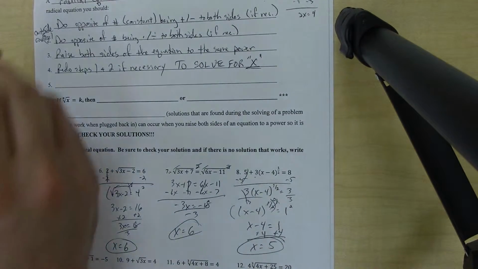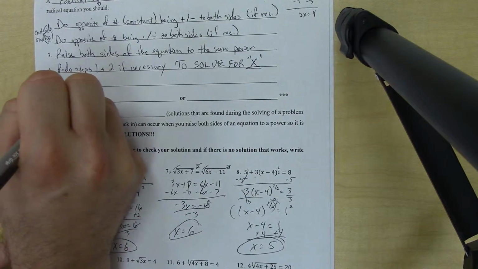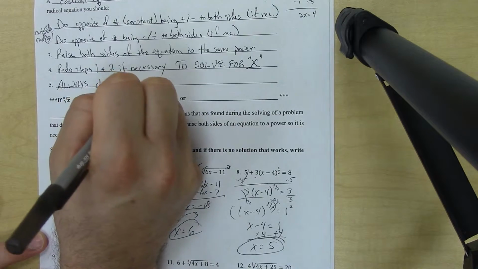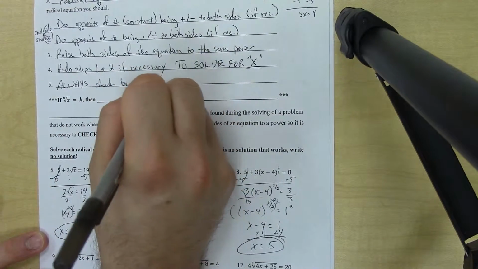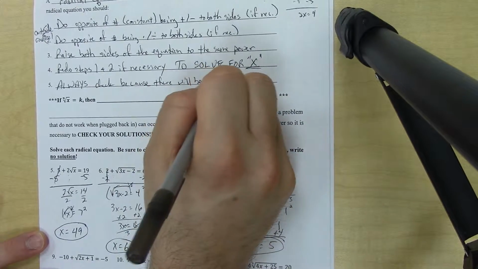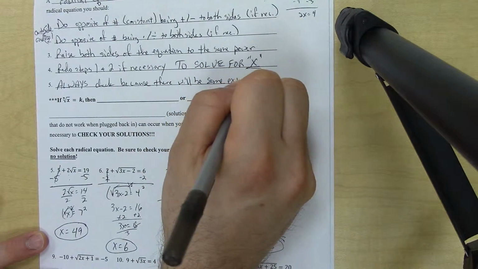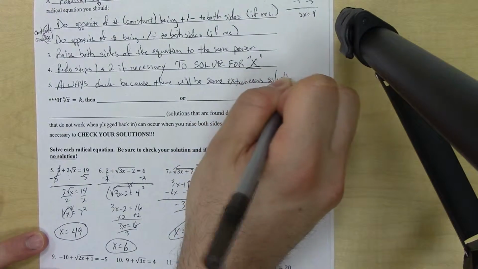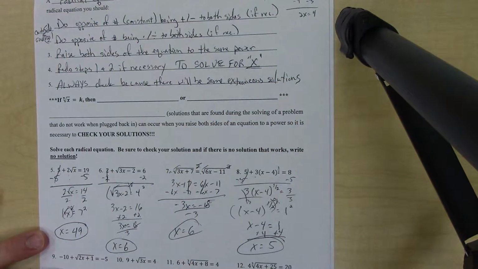Now, I want to do step 5, which is always check, because there will be some extraneous solutions. Anybody remember what extraneous solutions will be?